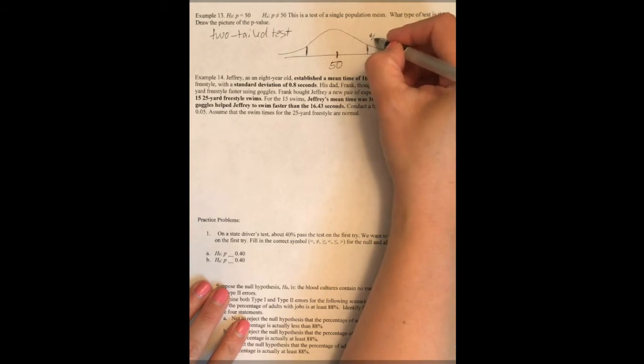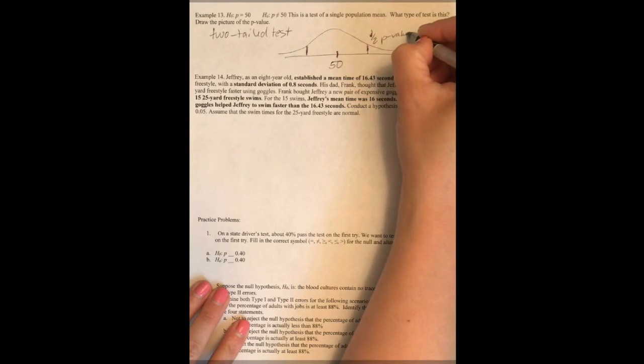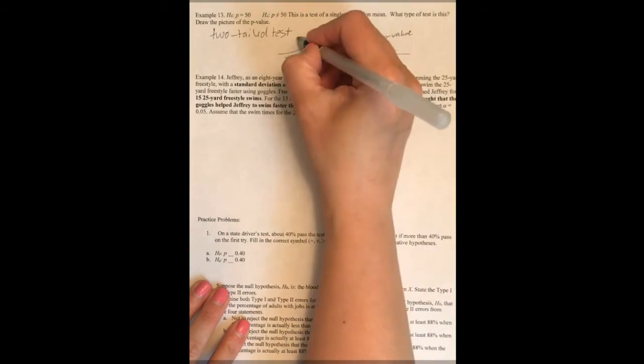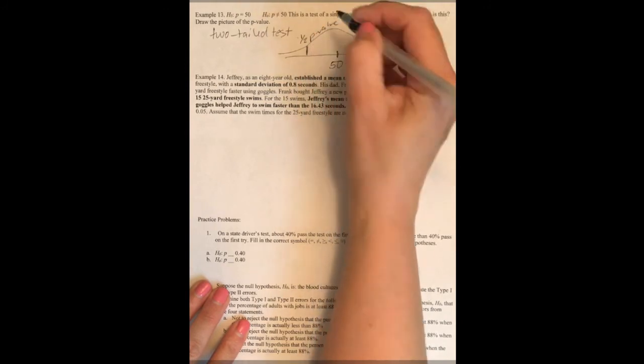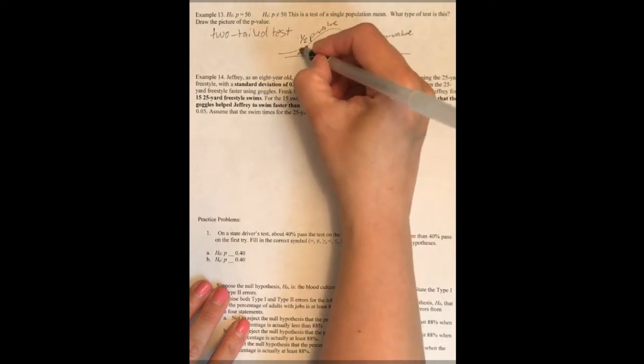It's going to be 1/2 of the p-value, and then 1/2 of the p-value over here. And we will fill those in. And these are, remember, the rejection regions over here. And there you have it.